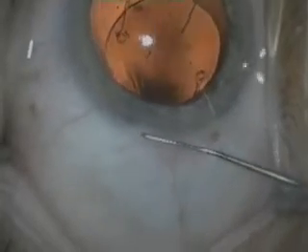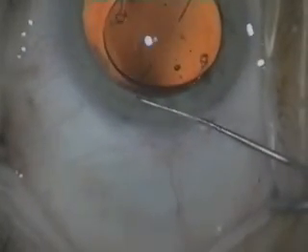Place the tip of the instrument on the inside of the elbow of the trailing haptic and push the haptic through the incision and rotate into the capsular bag.